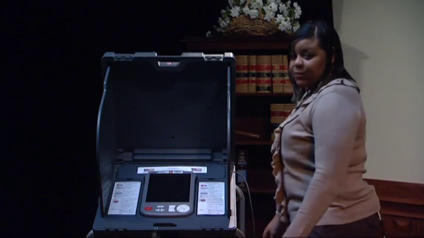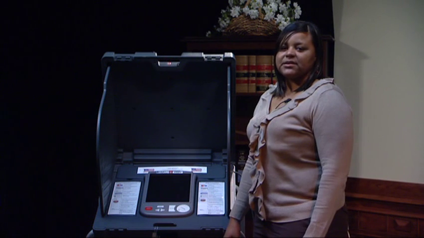Stan, since we are using optical scan ballots here, the procedure will be a little different. When the ballot box is full, or at the end of the day, I will seal the ballot box slot where the ballots are deposited by voters prior to transport to the central counting station. The setting up procedure is somewhat different depending on the type of voting system you use.